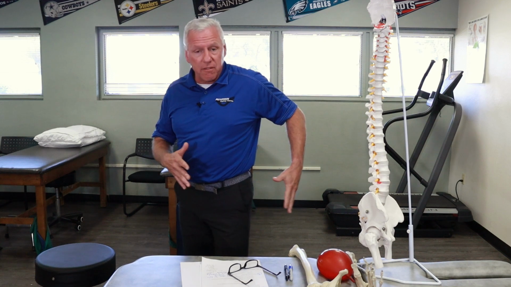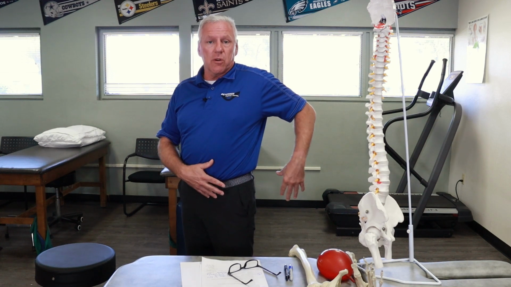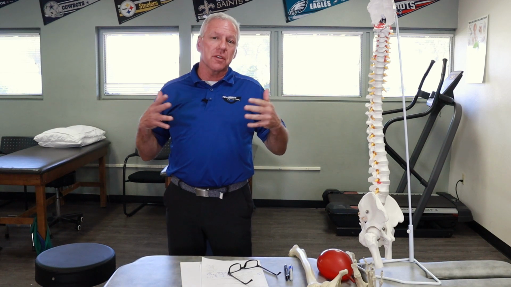The question we're going to answer today is how to tell if your pain is coming from your sacroiliac joint. And what we're going to show you is different activities and some tests that you can do to determine, is the pain that you have in your lower quadrant from your sacroiliac joint, or is it from your low back or from your hip? They can often look the same.